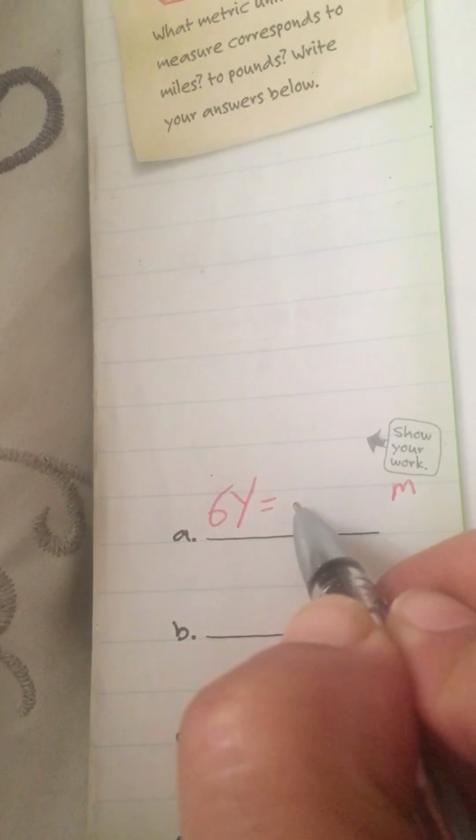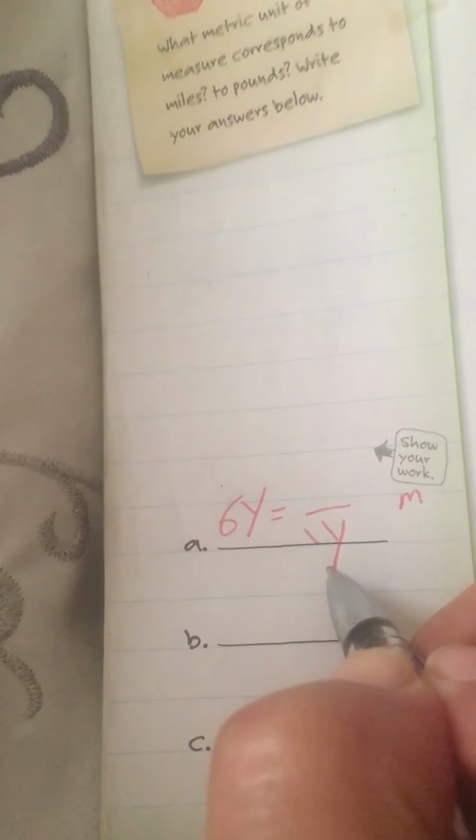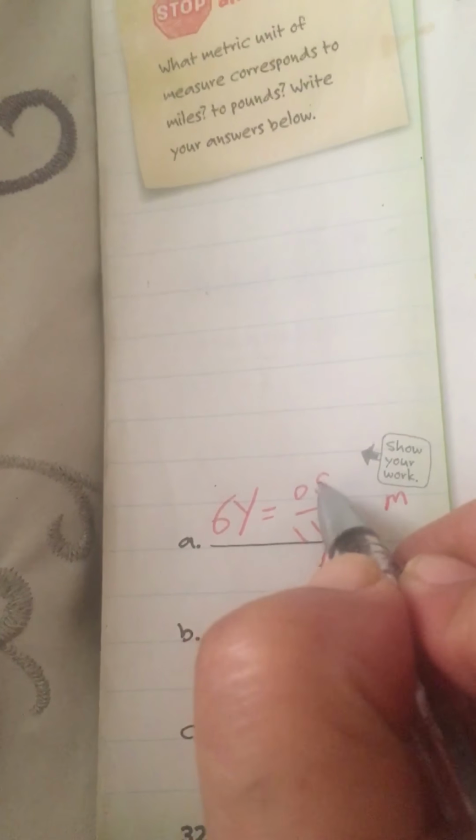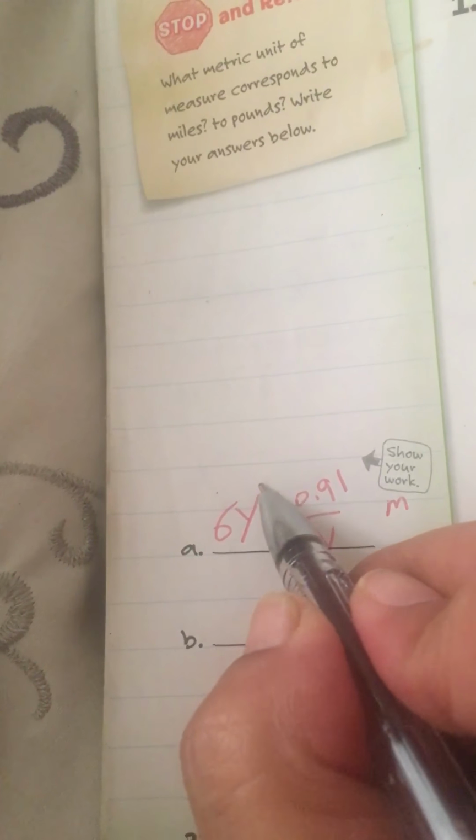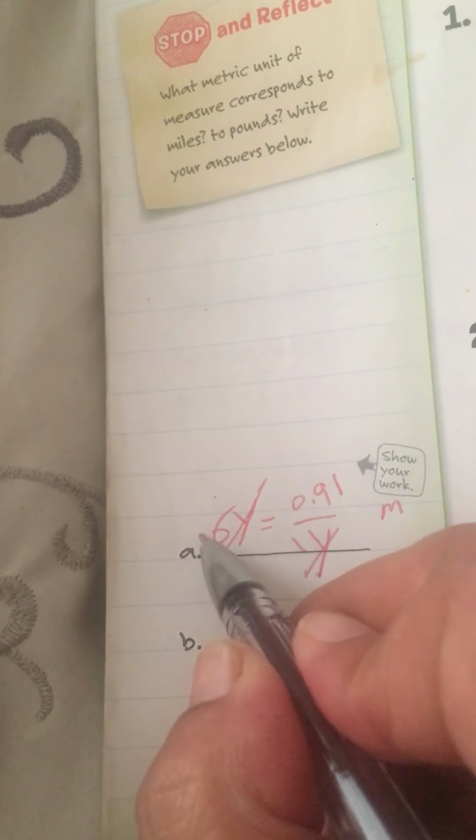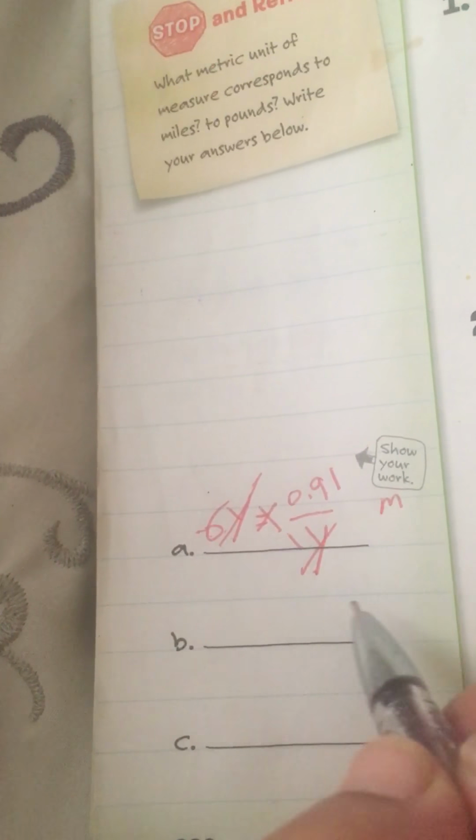So I want to change 6 yards equals what meters? 1 yard from the table is 0.91 meters. Cancel y with y. Now multiply 6 multiplied by 0.91 to write the answer.